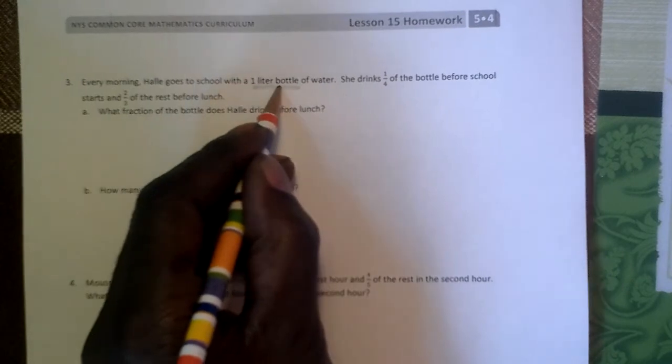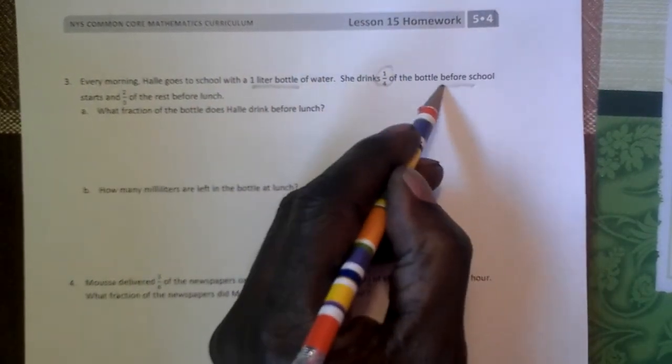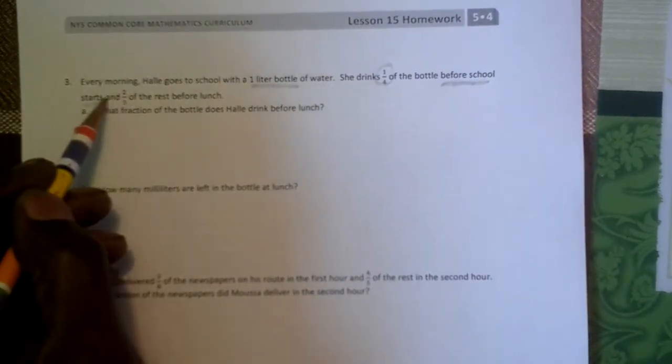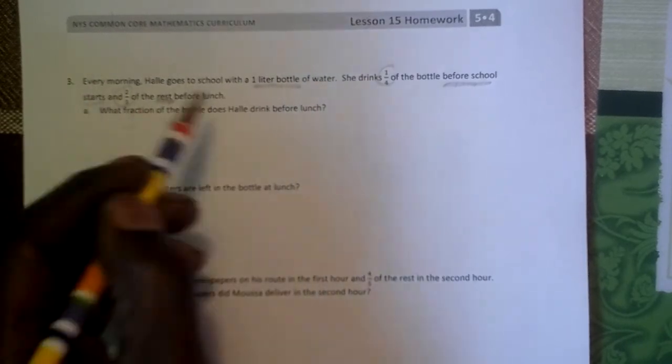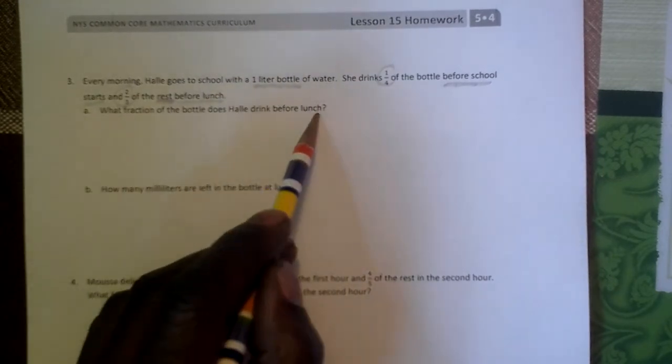So first one, question number 3. Hallie goes to school every morning with a 1-liter bottle of water. She drinks 1/4 of the bottle before school starts, and 2/3 of the rest, so that's 2/3, this is the important word, of the rest before lunch, okay? What fraction of the bottle does Hallie drink before lunch?